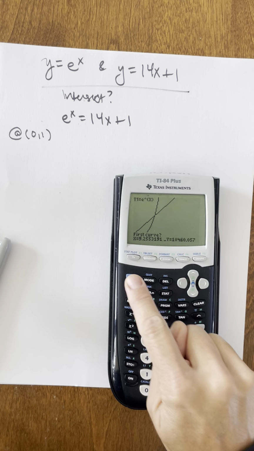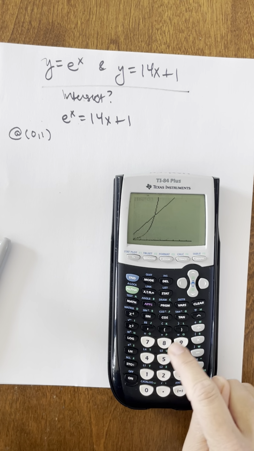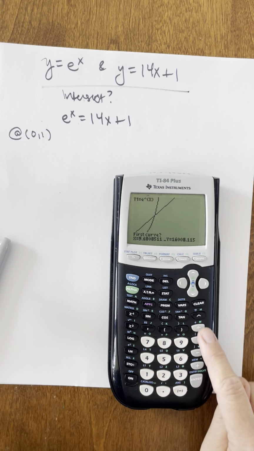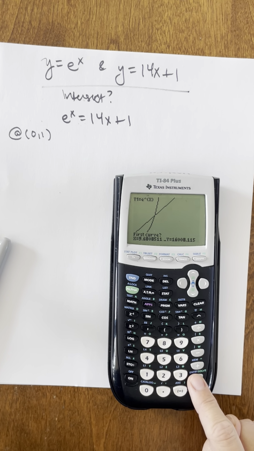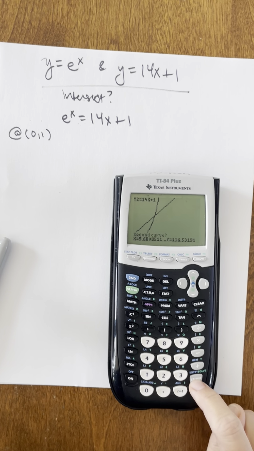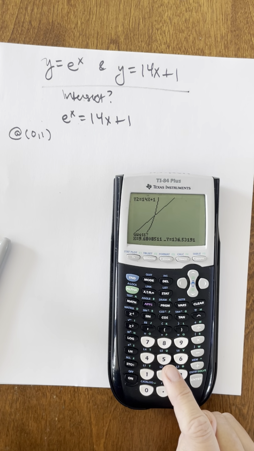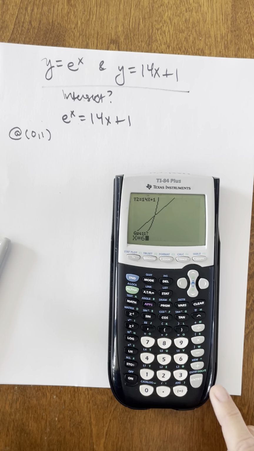Oh, what have I done? Second calc, intersect. Oh, so here it tells me I'm on the e to the x one. I'm on the other one. Do I want to guess? I don't know. I'm going to guess x is 6.